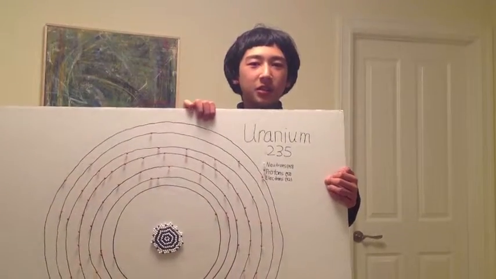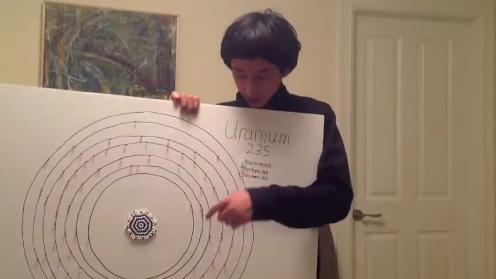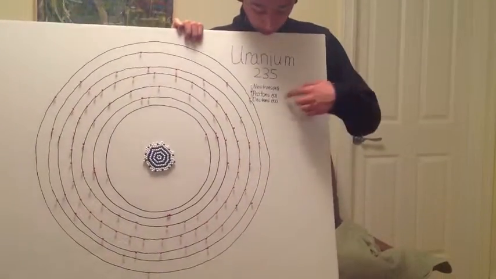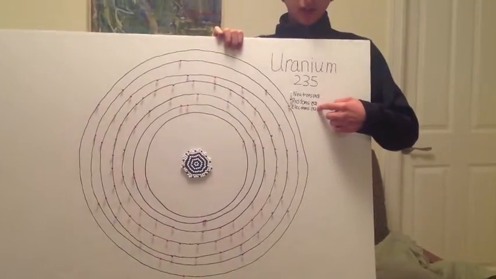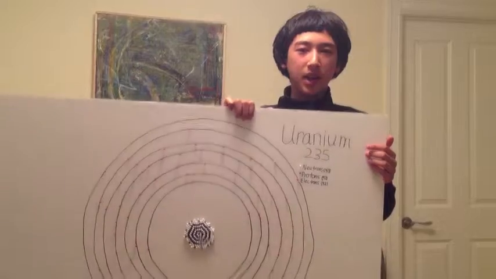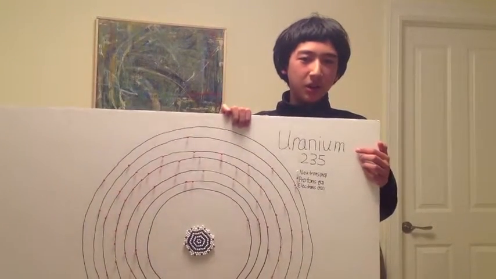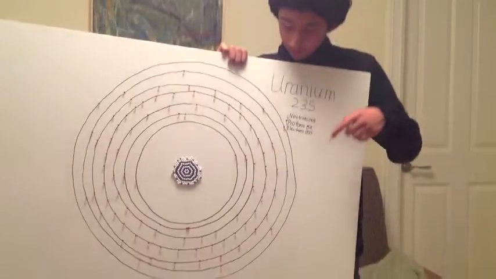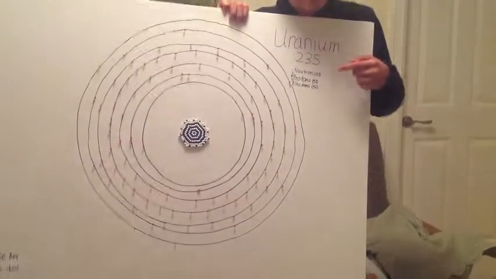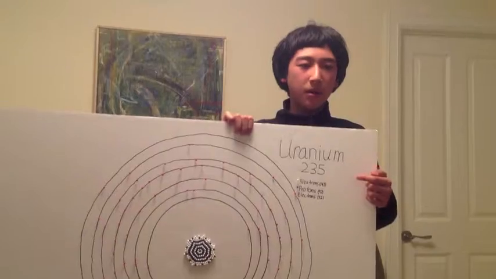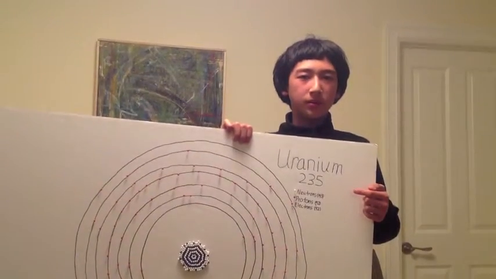Uranium has 92 electrons, which you can count on this model, or see here. The electrons are very important because that is how the element bonds. It uses its valence electrons to bond. Uranium has 3 valence electrons, and the electrons are also the same number as the number of protons.